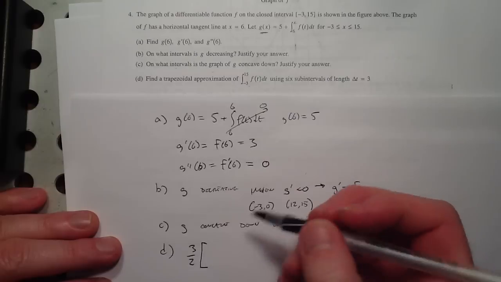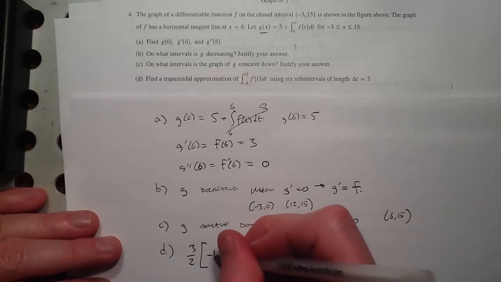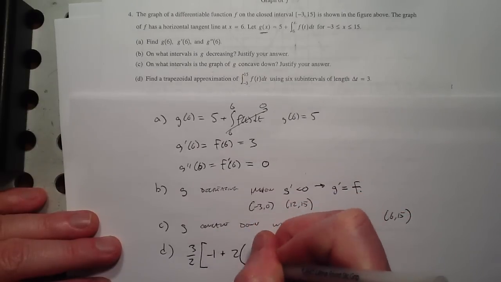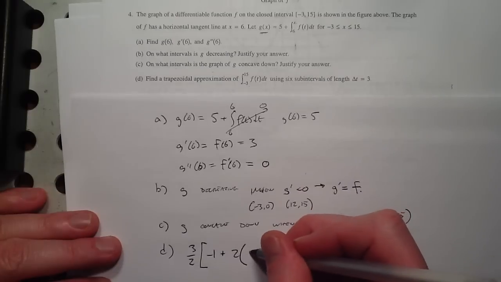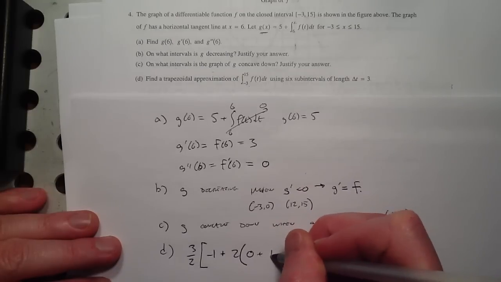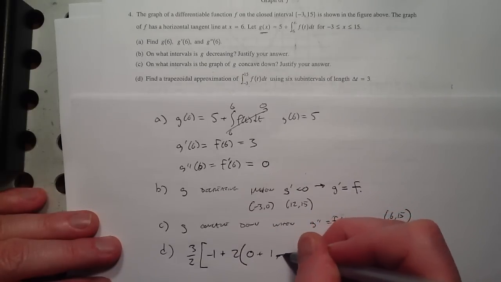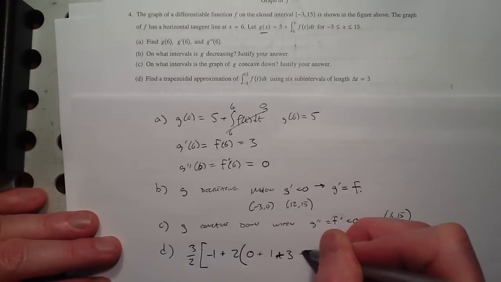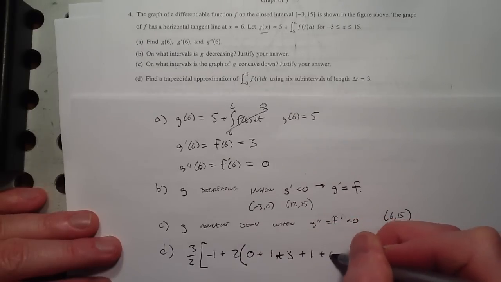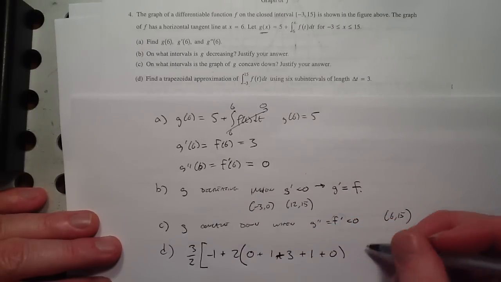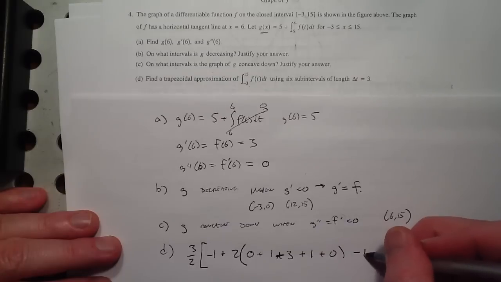There's 6 of them. The height of the first one is -1 plus 2 times, let's see, 0, 1, sorry, 3, 1, 0, and then the very last height is -1 again.